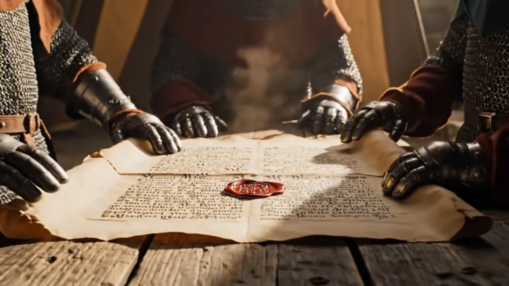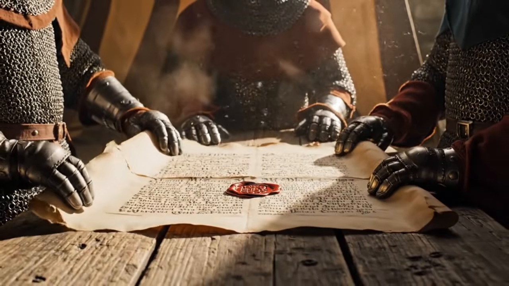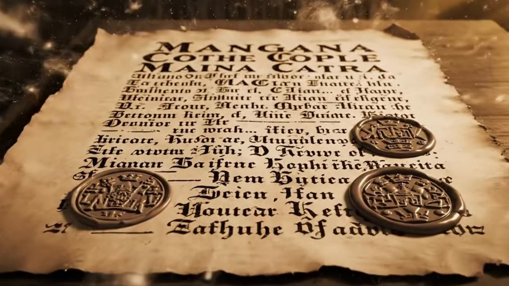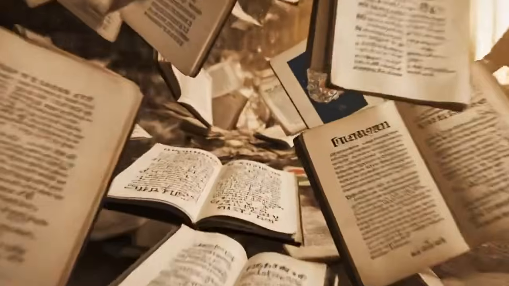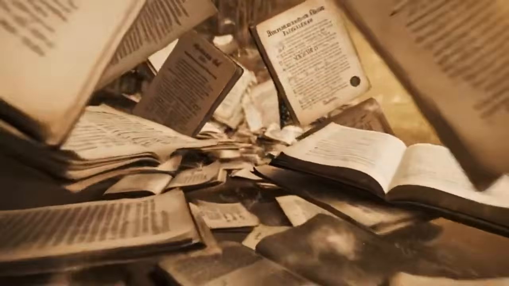But the principle it establishes, that the king is not above the law, will echo through every constitutional document that follows, including yours, if you're American.